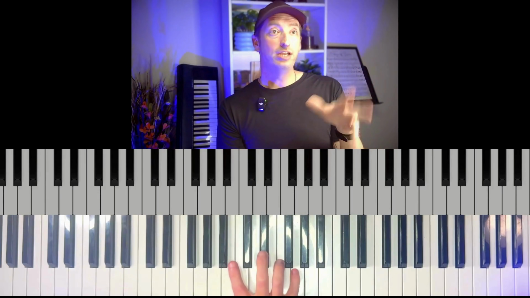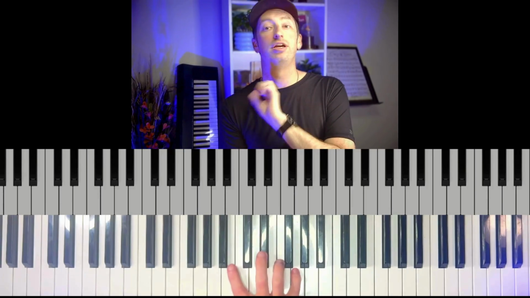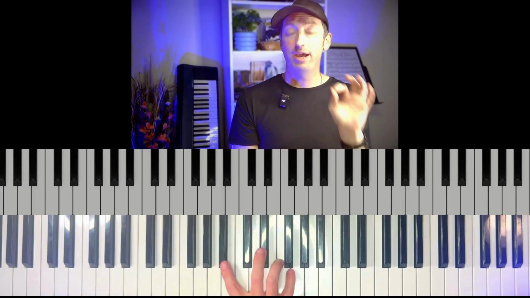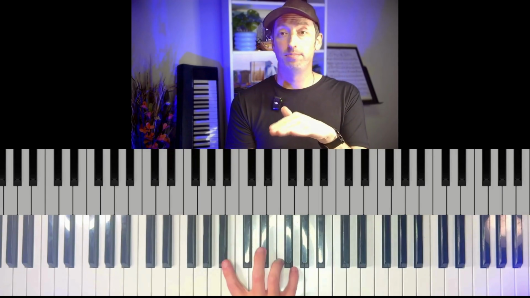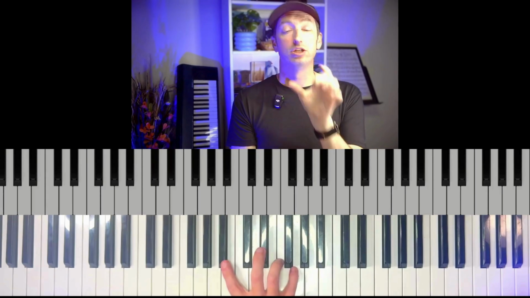So you have the E flat major, the G minor, the C minor, and the G minor. And you hold the pedal down to make it beautiful. You hold the pedal down for each chord, and then you lift your foot up off the pedal and push the pedal back down when it's a new chord.